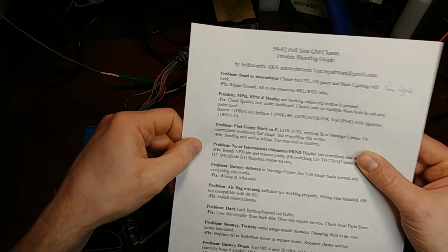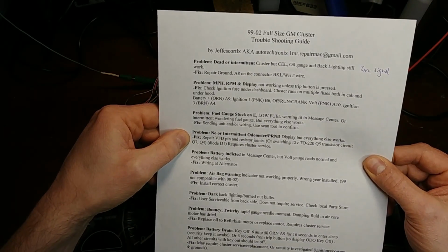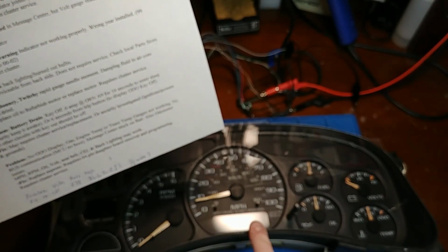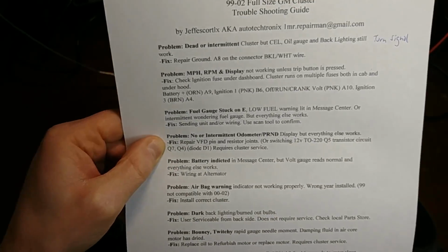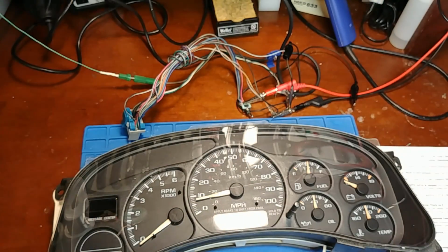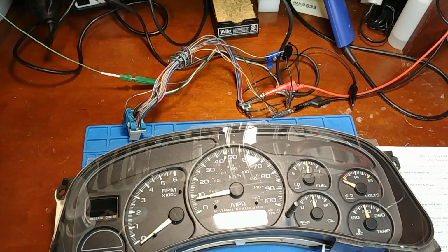Okay. Next on the list is no odometer or gear select display, but everything else is working. So actually, this is what it'll look like.